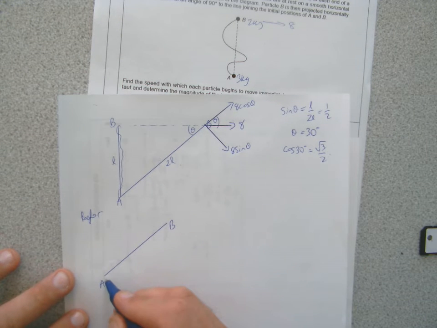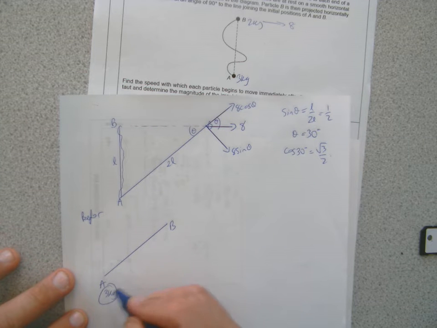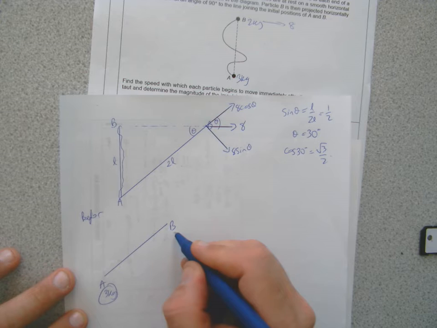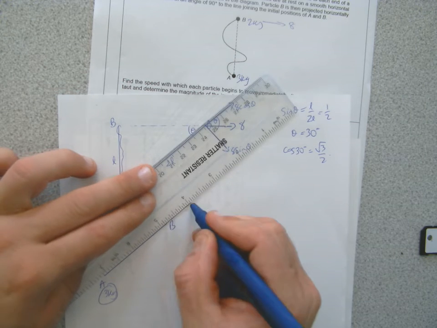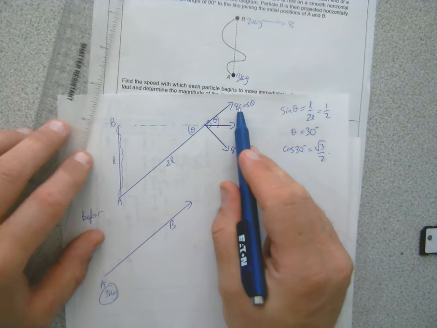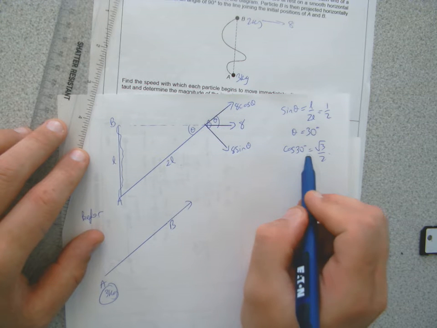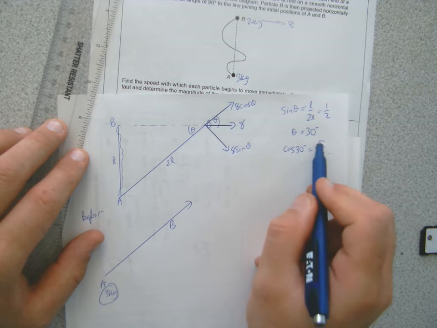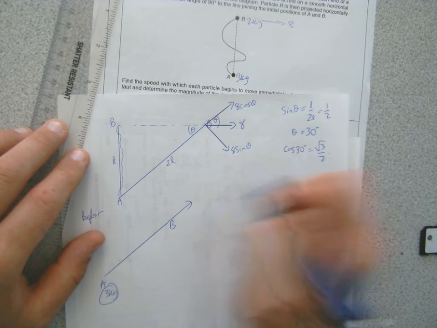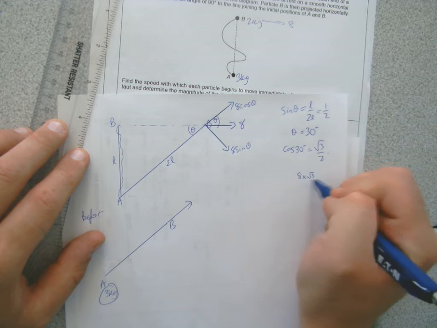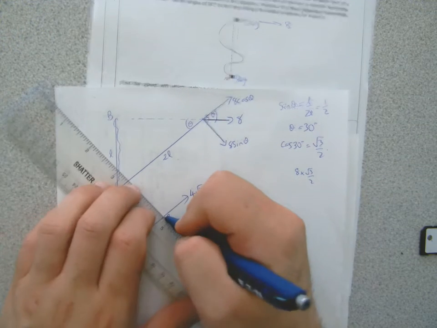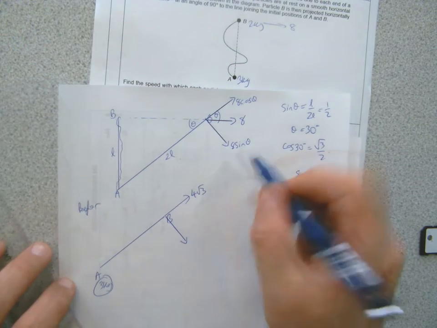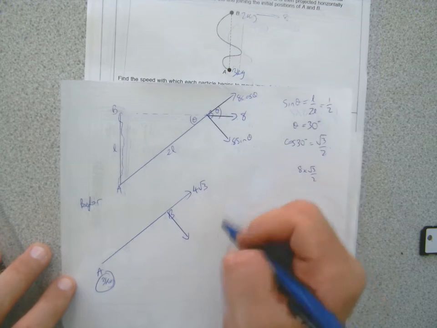So of course, at the beginning there, A, which is mass 3 kilograms, doesn't move, just as is being taught. B, of course, has components. Well, it's got a component of 8 cos theta along the string. Now, cos theta, cos 30, we worked it out, will be root 3 over 2. So that'll be 8 times root 3 over 2, which is going to be 4 root 3. And perpendicular to the string, it's going to be 8 sine theta. Well, sine theta is a half, so that's going to be 4.